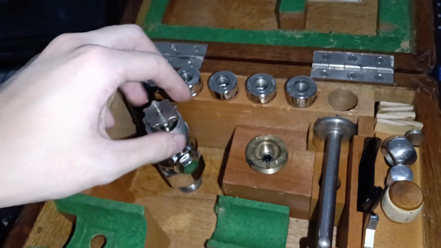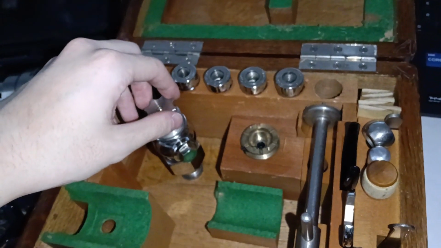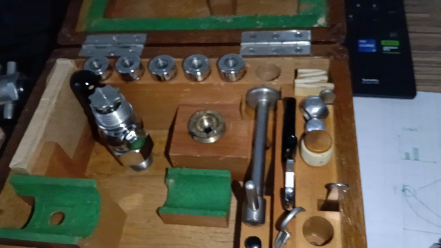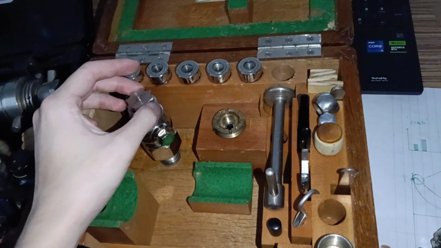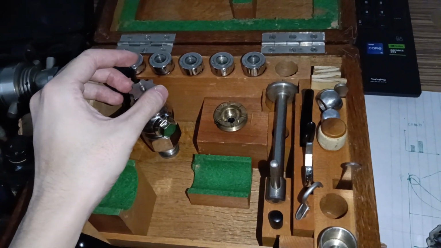So what I will do is that I might take this thing to the museum in April or May next year, because they will open and have an exhibition there.